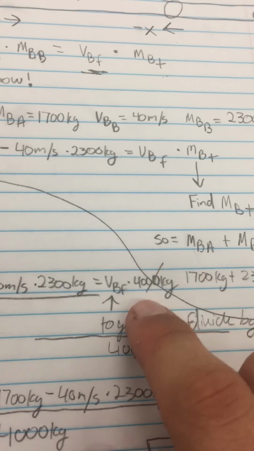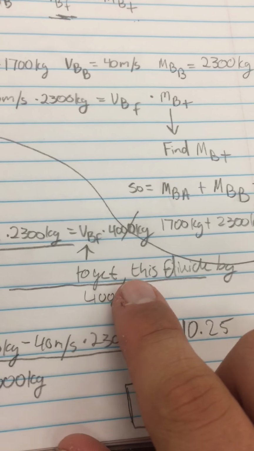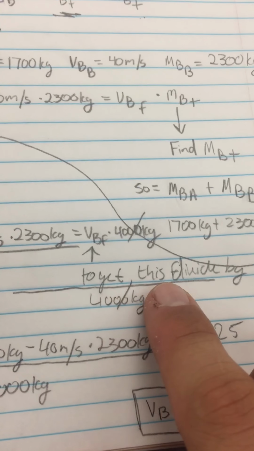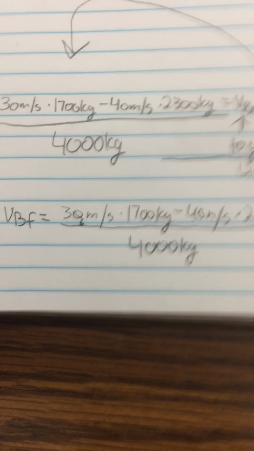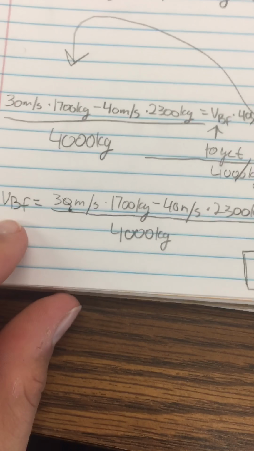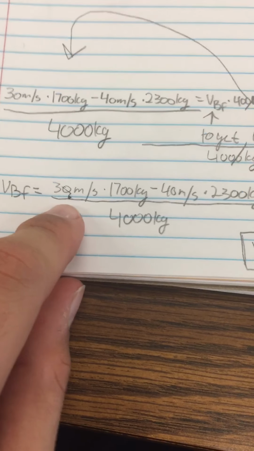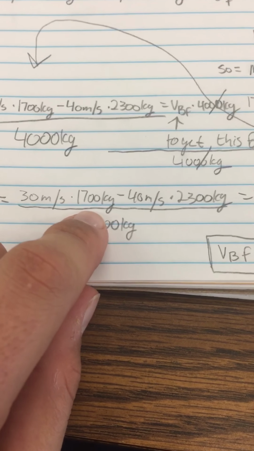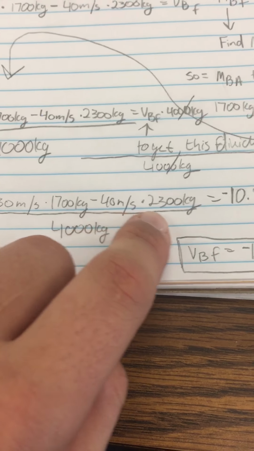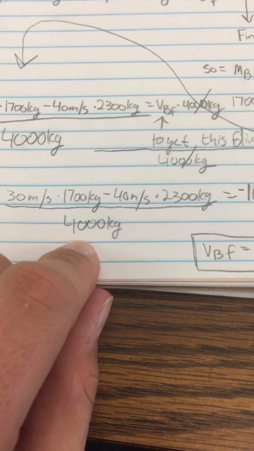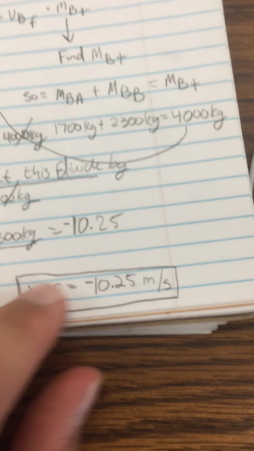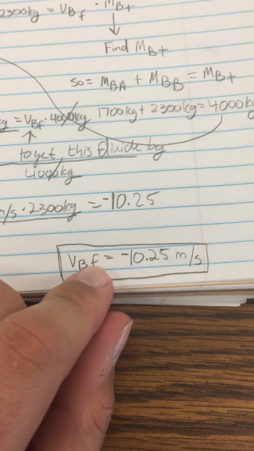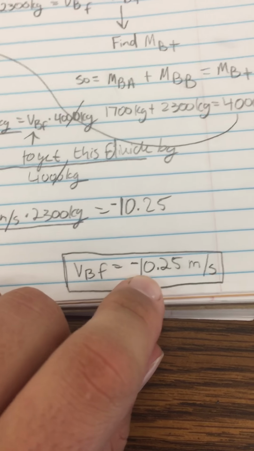So then we want to get this, so you must divide by 4,000 kilograms, so we divide our whole problem. So then our solution is the velocity of bus final equals 30 meters per second times 1,700 kilograms minus 40 meters per second times 2,300 kilograms, divided by 4,000 kilograms, equals negative 10.25. And so we got the velocity of bus final is equal to negative 10.25 meters per second.